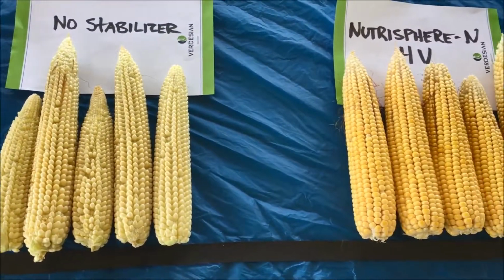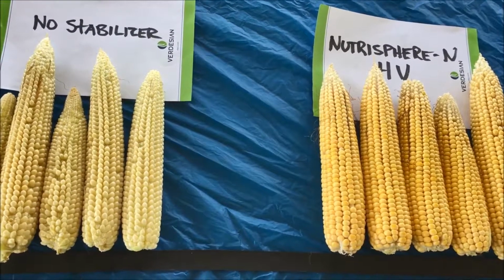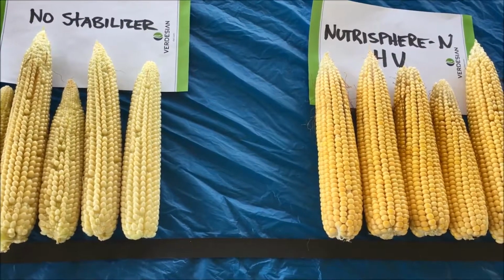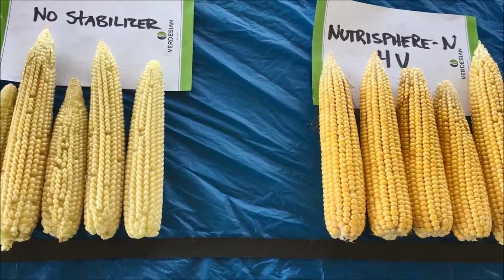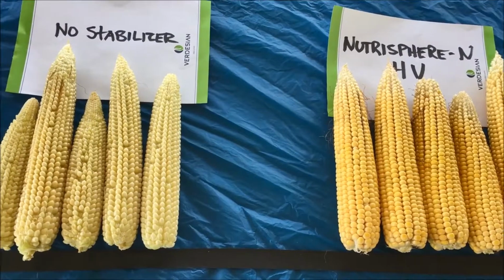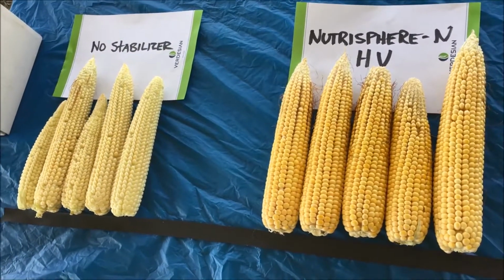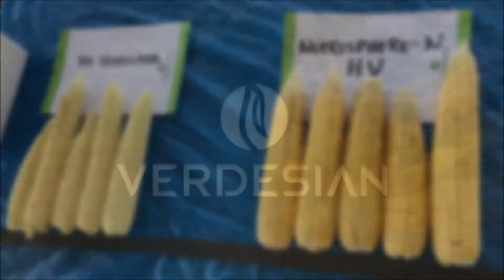So physiologically, with the Nutrisphere-N treatment, those ears pollinated much earlier. If I was estimating, I would say several days to maybe a week earlier. And physiologically, they're just a lot farther ahead than the UAN treatments that did not have any nitrogen stabilizer.